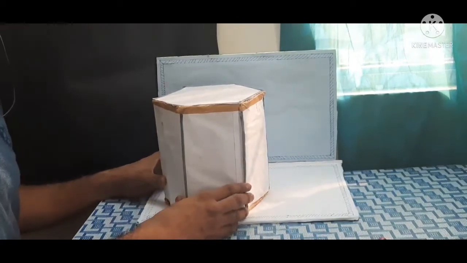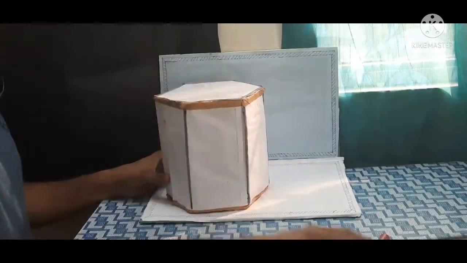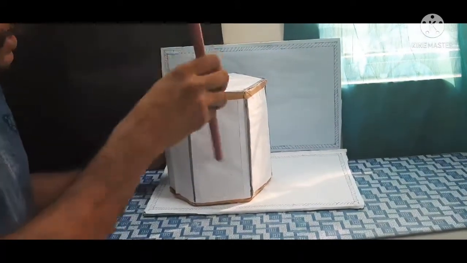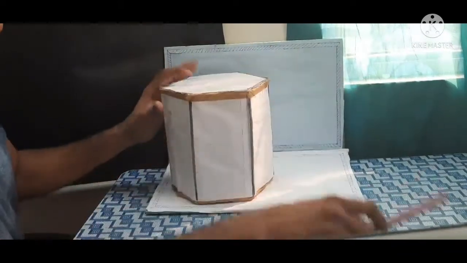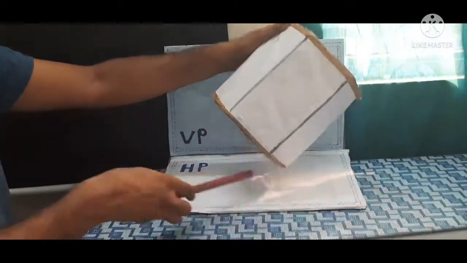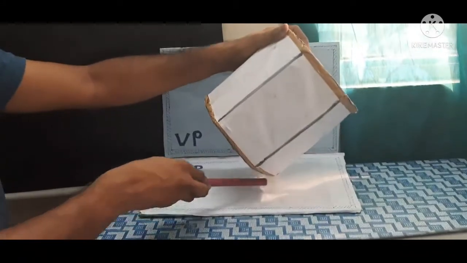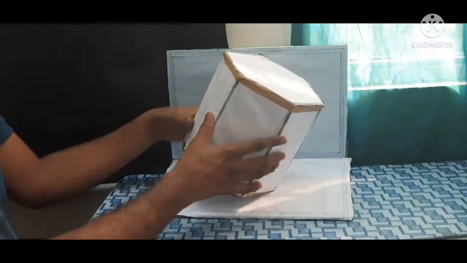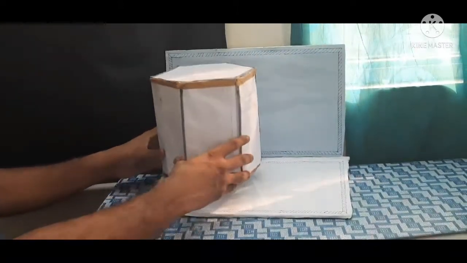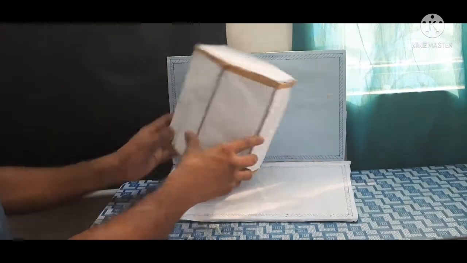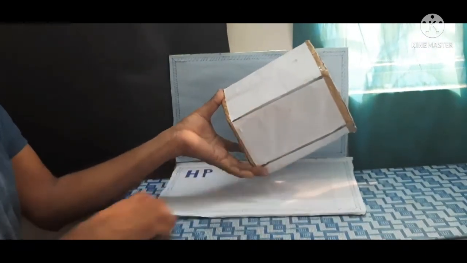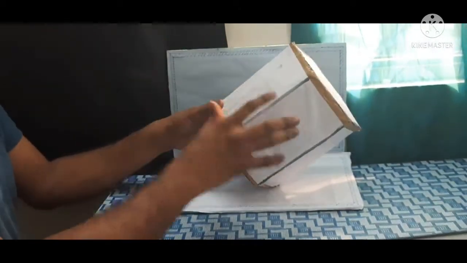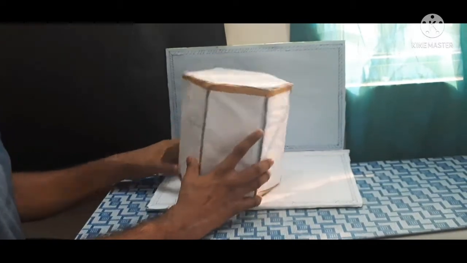Now I am going to draw the corresponding top view and front view. First the top view we need to draw, then the corresponding front view. This is stage number 1. Now I am going to tilt it so that the resting corner is resting on HP, and draw the corresponding front view and top view. This is the first step, then the corresponding front view is step 2. Now I am going to tilt in this position. This is step number 3, and the corresponding top view we are going to draw. This is the way we need to complete this problem.